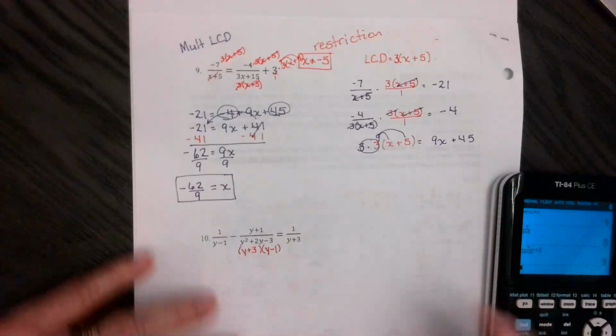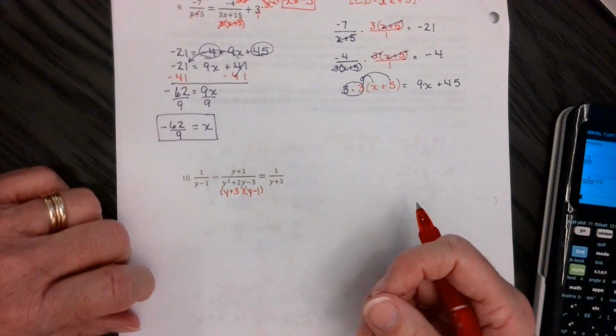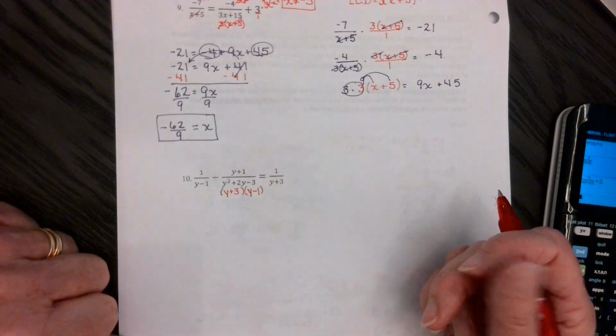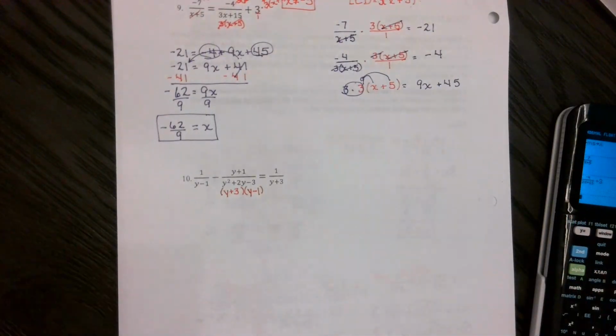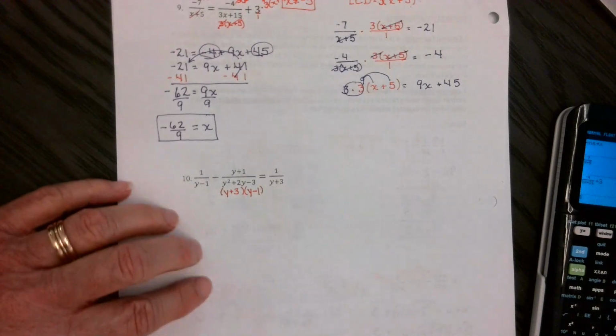Okay, don't worry about how I did that so fast. One thing I am really good at is factoring, and that, again, I'm not good at because I'm just super smart. I'm just good at it because I have practiced so much.